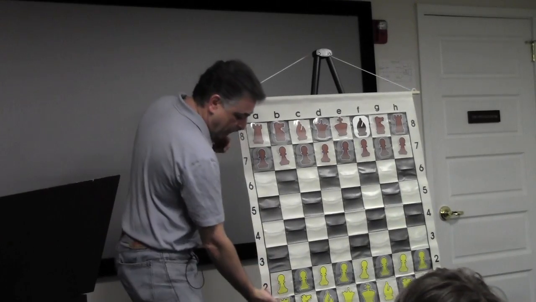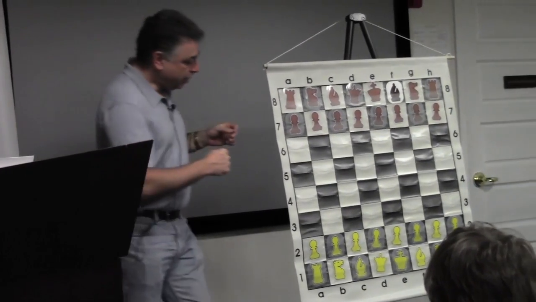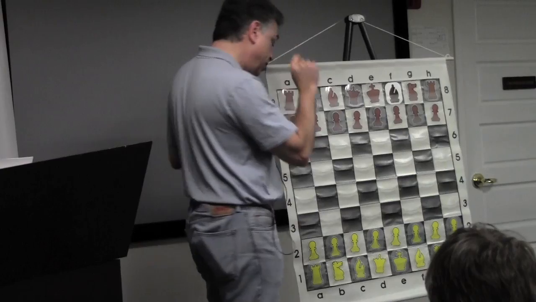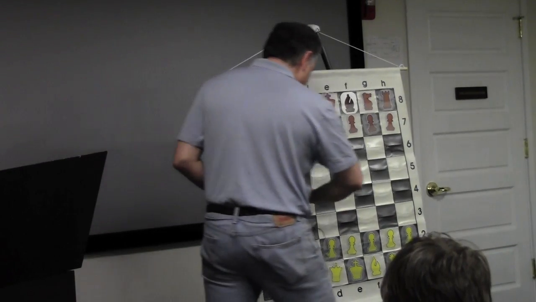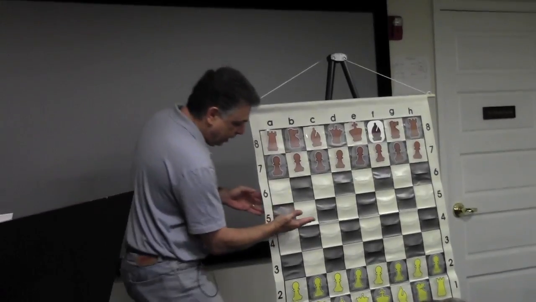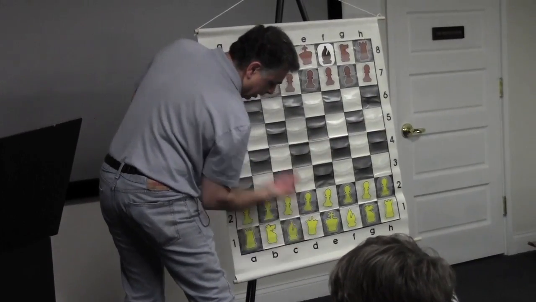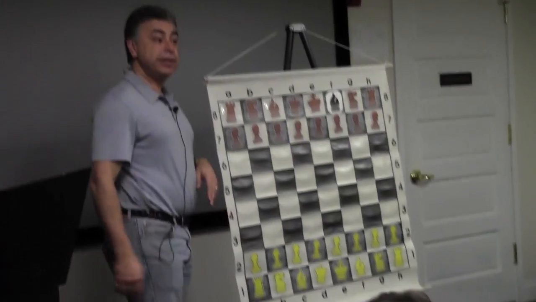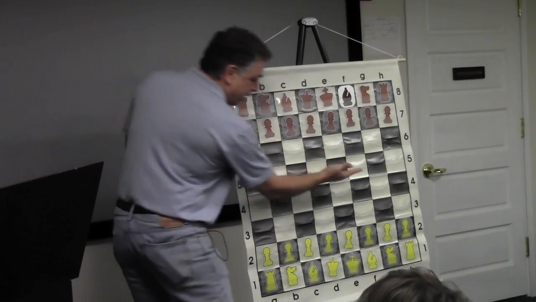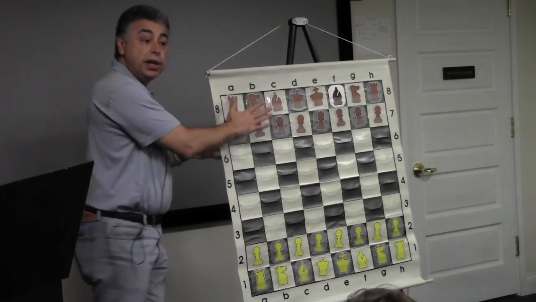The chessboard has 64 squares, correct? So we're going to draw an imaginary line across the middle of the board. We can call this the equator if we like. It's an imaginary line. But we say that these 32 squares belong to white. These 32 squares all belong to black.